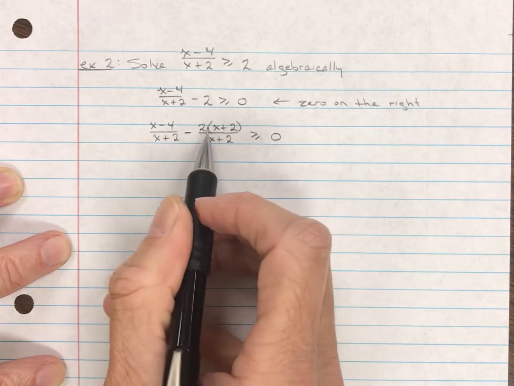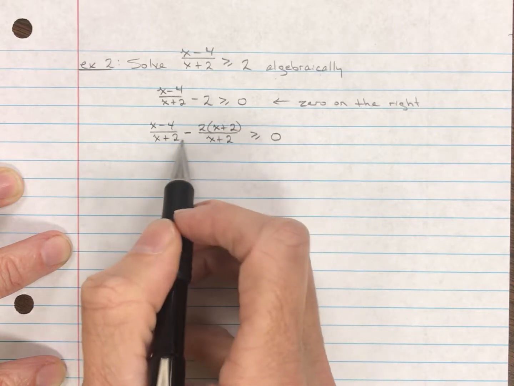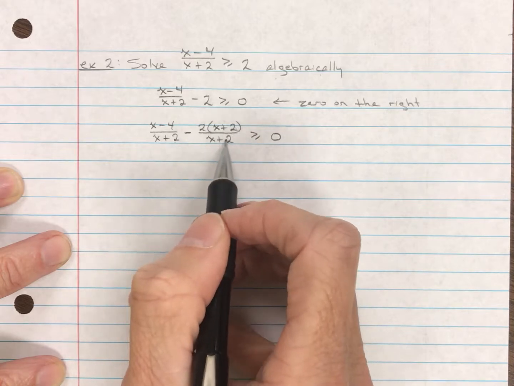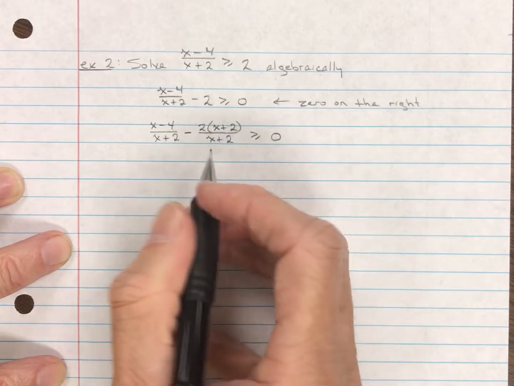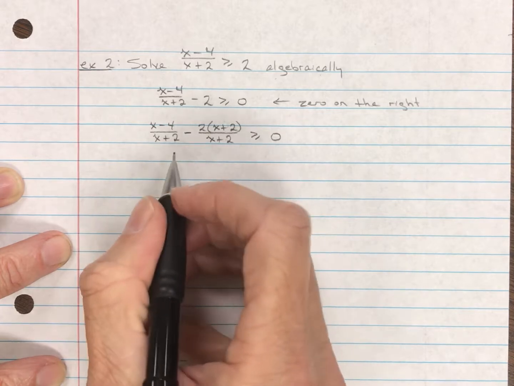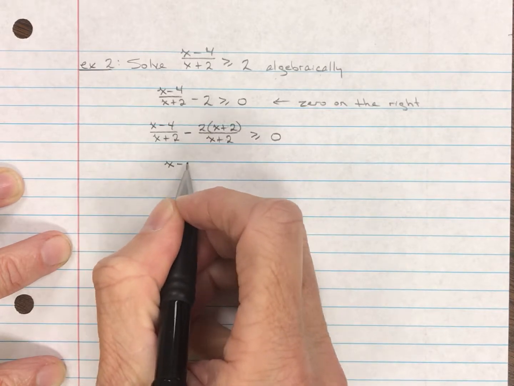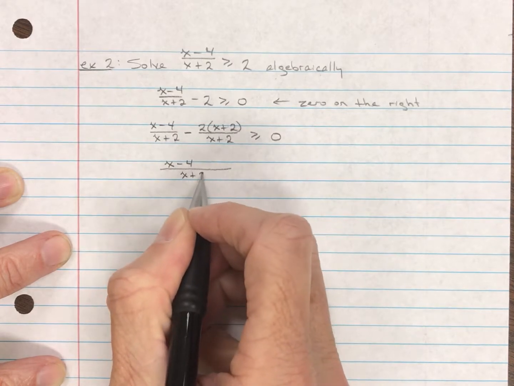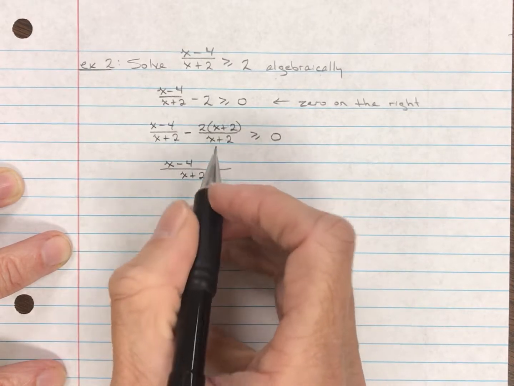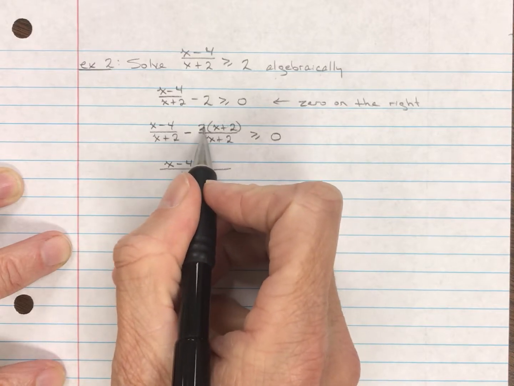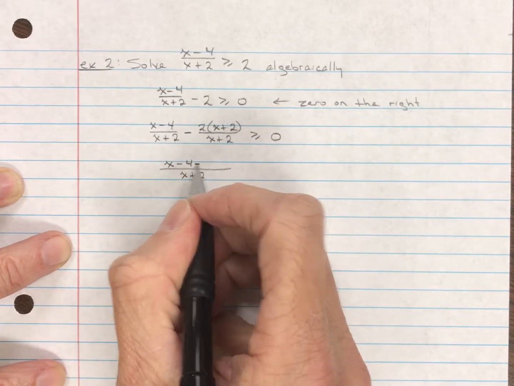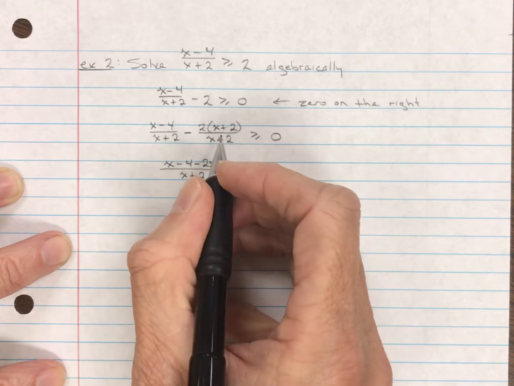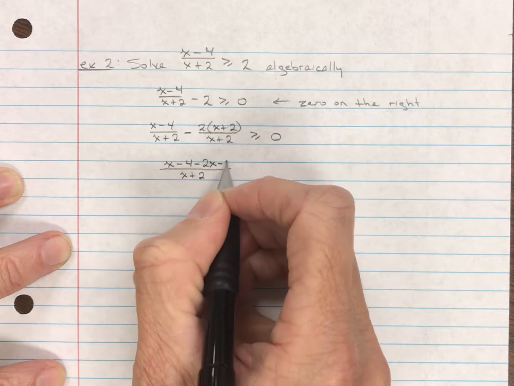So now I wrote 2 over 1 with a common denominator of x plus 2. And obviously you can see here, the x plus 2 divided by x plus 2 is 1, and you go right back to here. Now I'm going to rewrite it with one denominator, x plus 2, because I want a single quotient. This is minus 2 times x, which is minus 2x, and this is minus 2 times positive 2, which is minus 4.